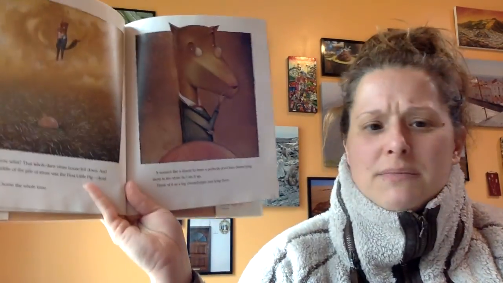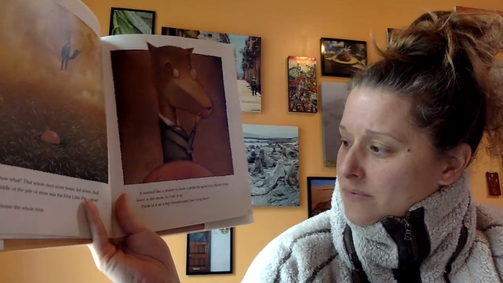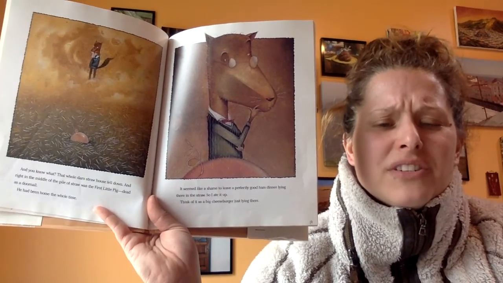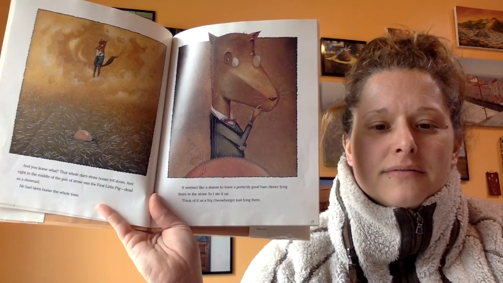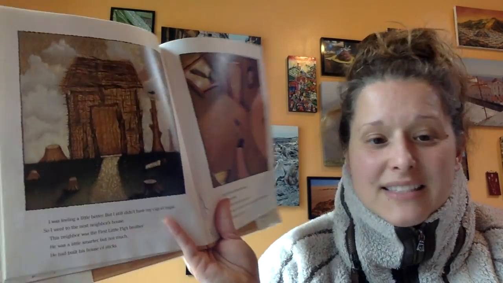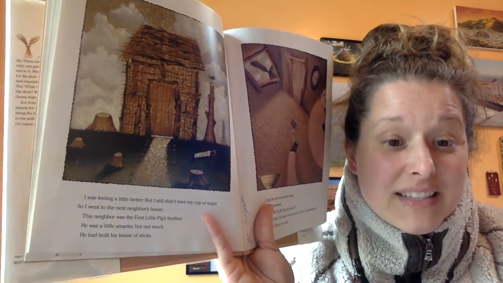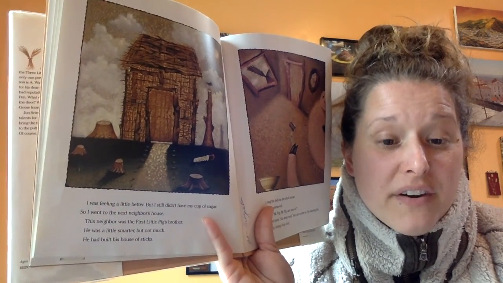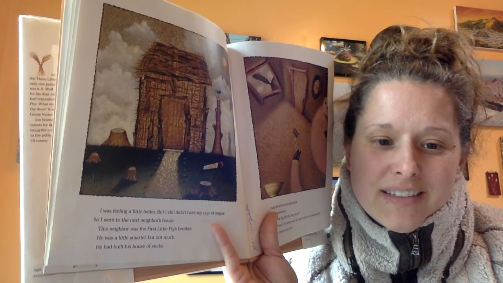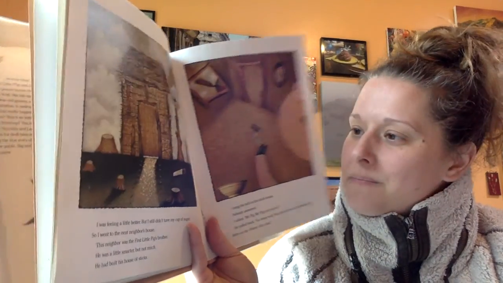It seemed like a shame to leave a perfectly good ham dinner just lying there. So I ate it up. Think of it as a big cheeseburger just lying there. I was feeling a little better, but I still didn't have my cup of sugar. So I went to the next neighbor's house. This neighbor was the first little pig's brother. He was a little smarter, but not much. He had built his house out of sticks.